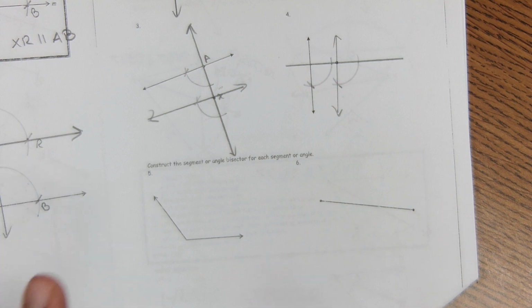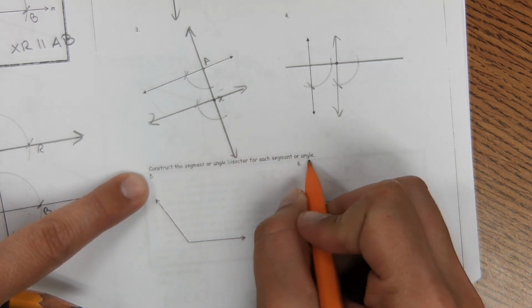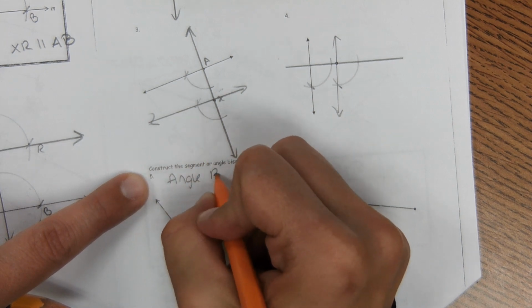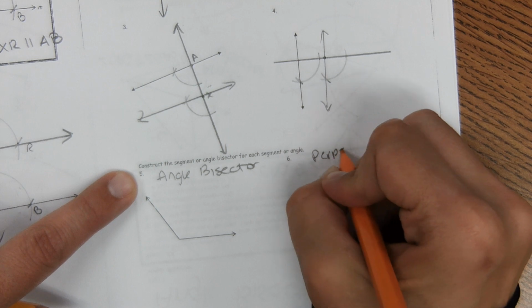Okay, and then on the bottom of this page there is a couple practice ones. It says construct a segment or angle bisector for each segment or angle. So we're going to make an angle bisector here. And then for this segment, we're going to do a perpendicular bisector.